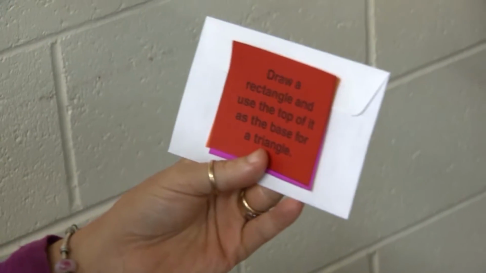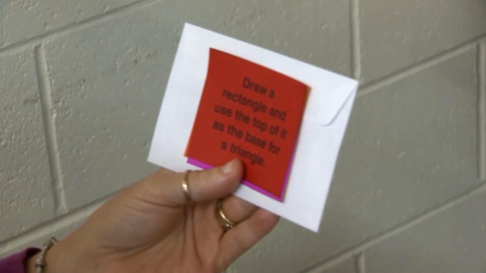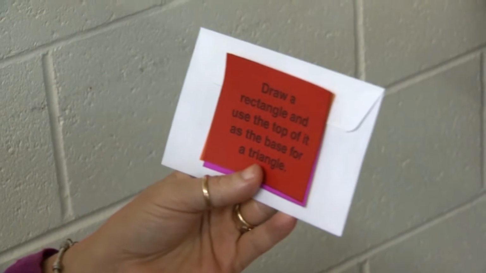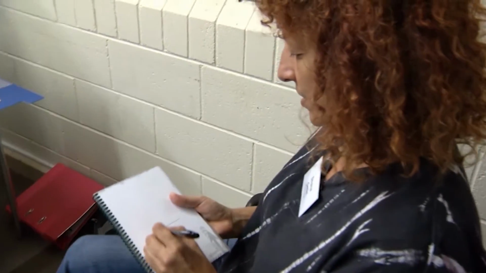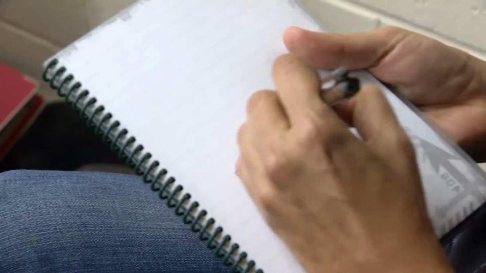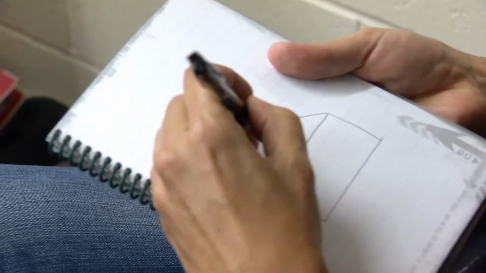Everybody else now has to arrange themselves into pairs. Okay, Shanna, draw a rectangle and use the top of it as the base for a triangle. Okay, so draw a rectangle and the top of it is the base of a triangle. Now this gets a bit tricky here. Is that it? Yep, that's it. Like a house. Okay. Do you like that? Oh, that's pretty good.